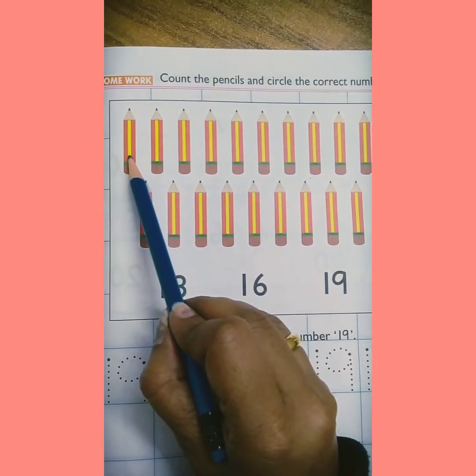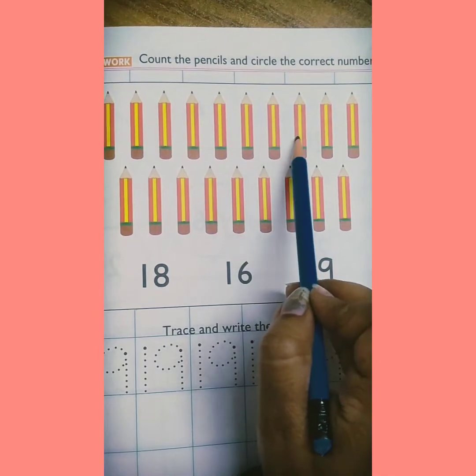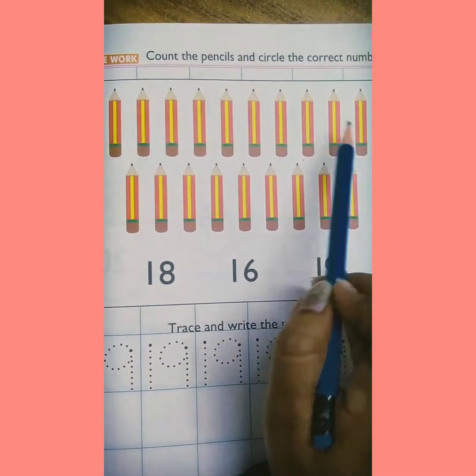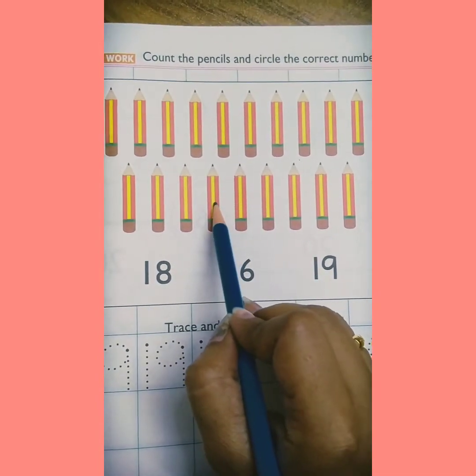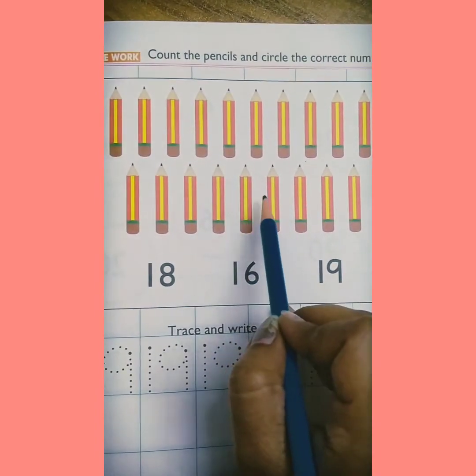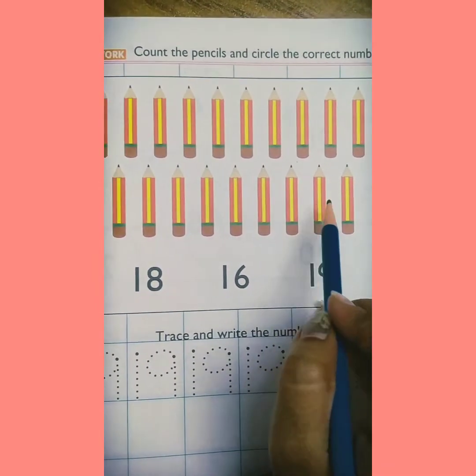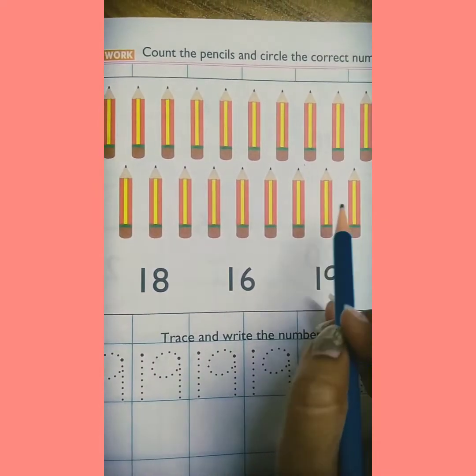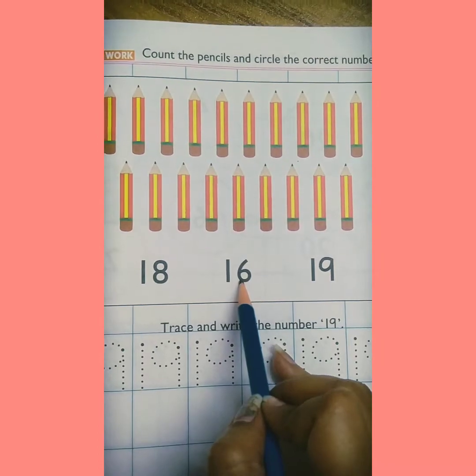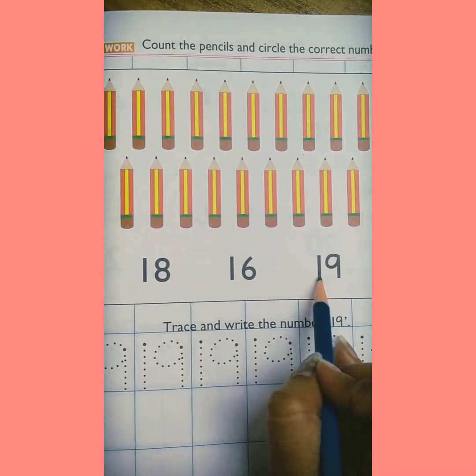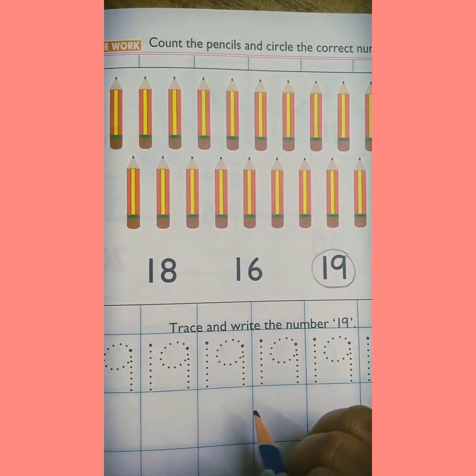So count from here. 1, 2, 3, 4, 5, 6, 7, 8, 9, 10, 11, 12, 13, 14, 15, 16, 17, 18, 19. Okay, so where is 19? This, no, this, no, yes. This is 19. So you have to circle this number 19.